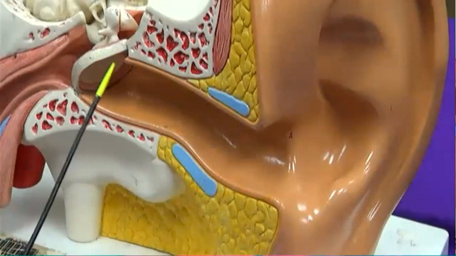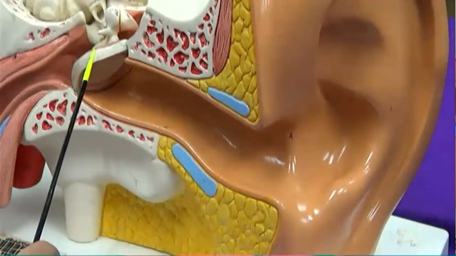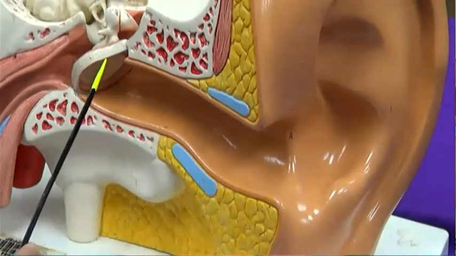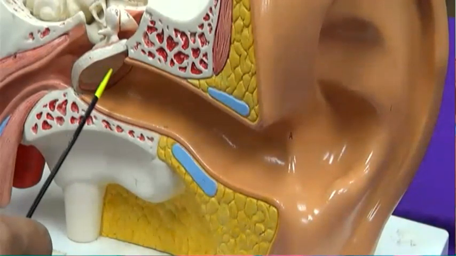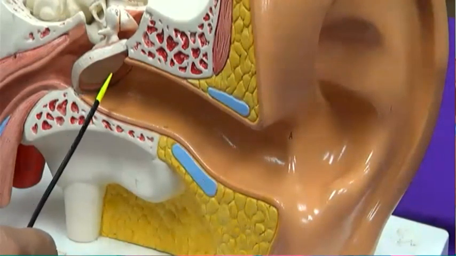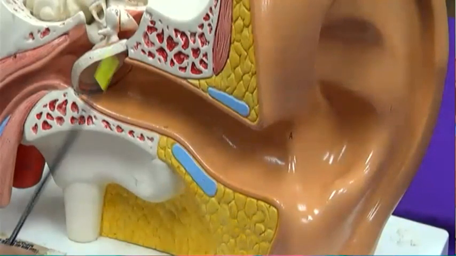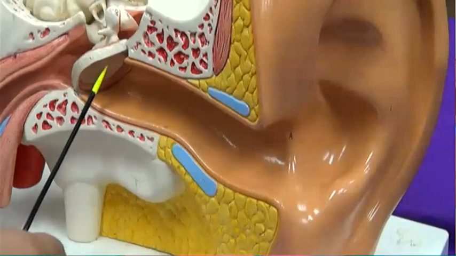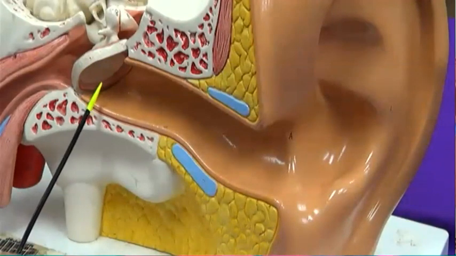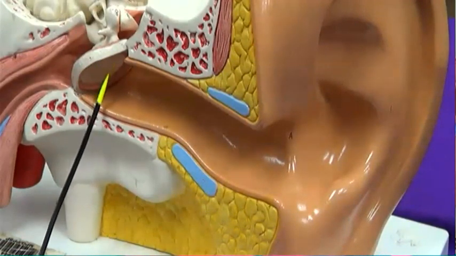Next we have the tympanic membrane. The tympanic membrane is concave on the external surface, which is lined by thin skin.